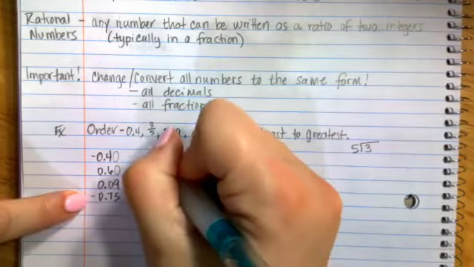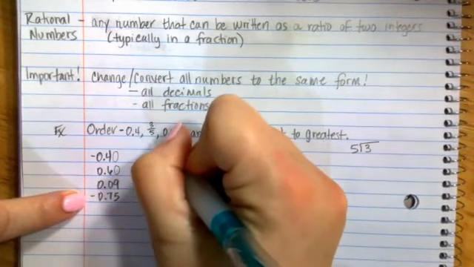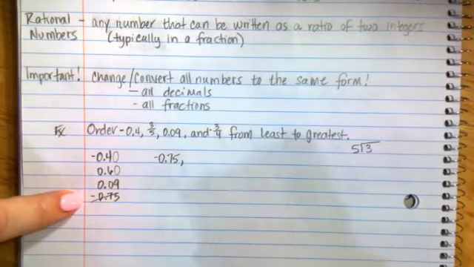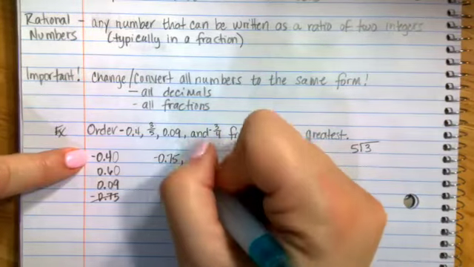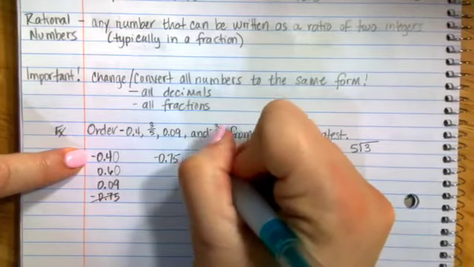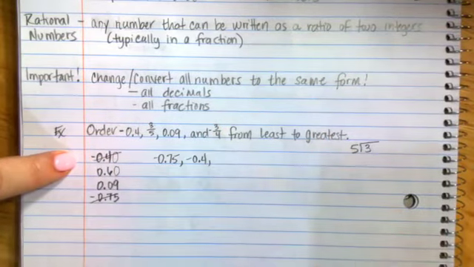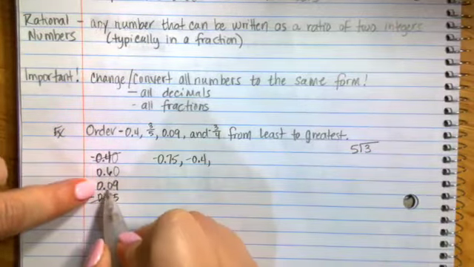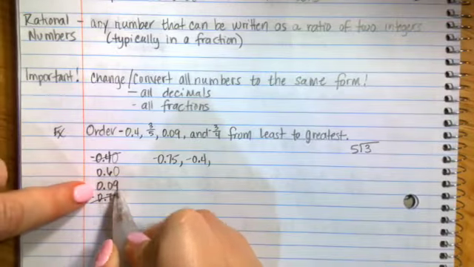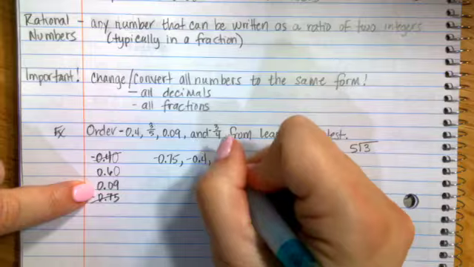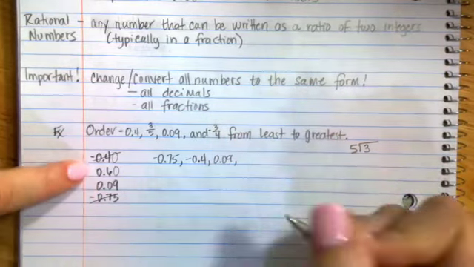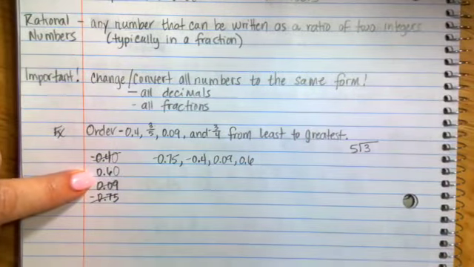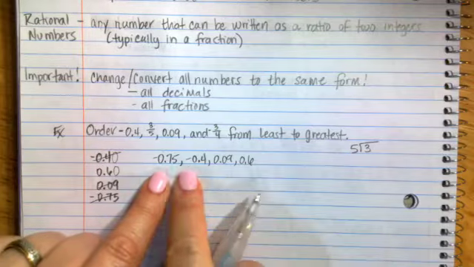Negative 0.75 is the smallest value, followed by negative 0.4. Then I have to compare 60 to 9. So the least value is 0.09. And then finally, 0.6.